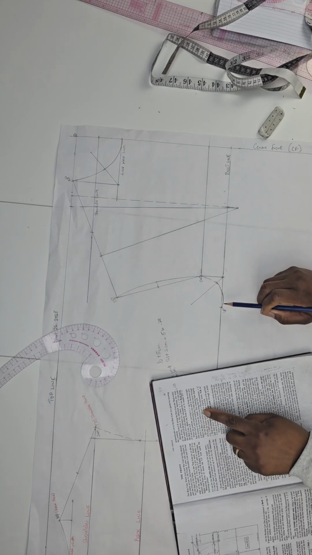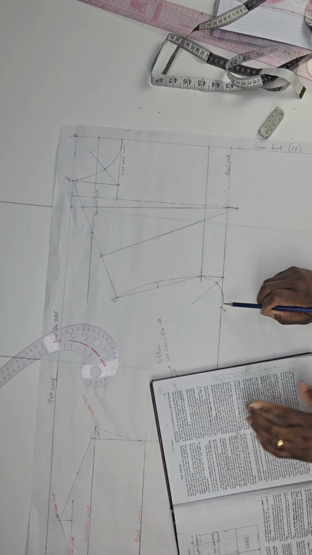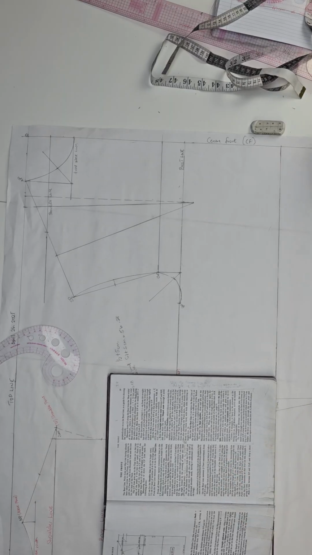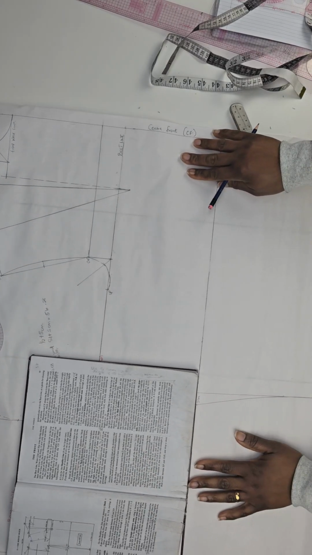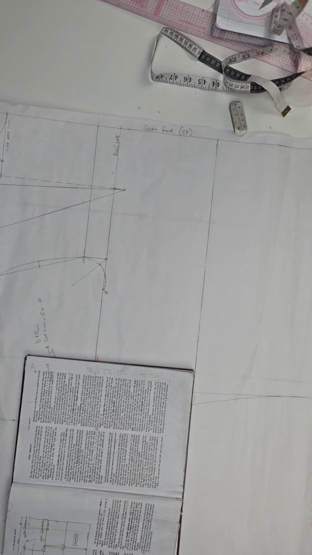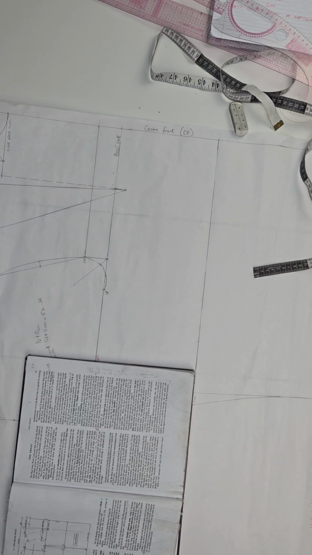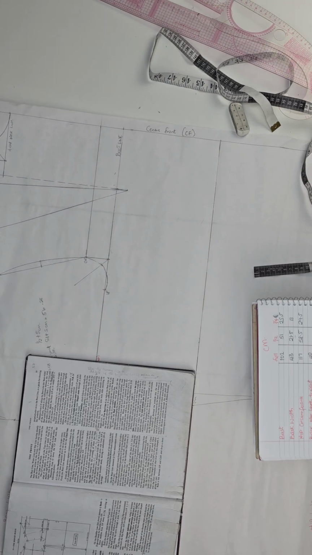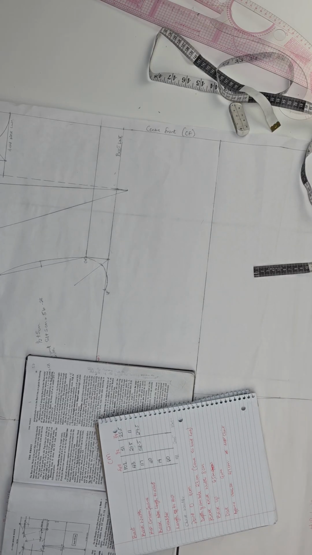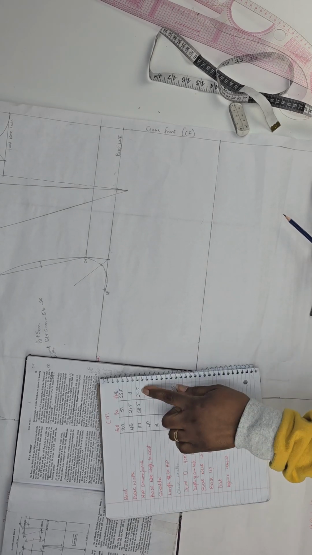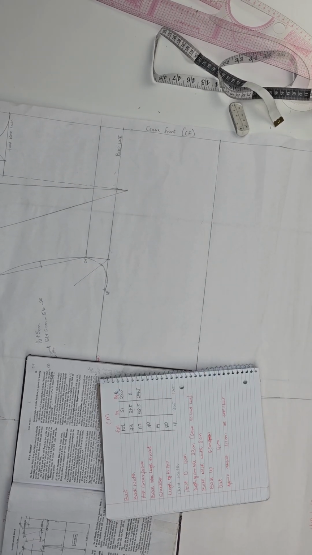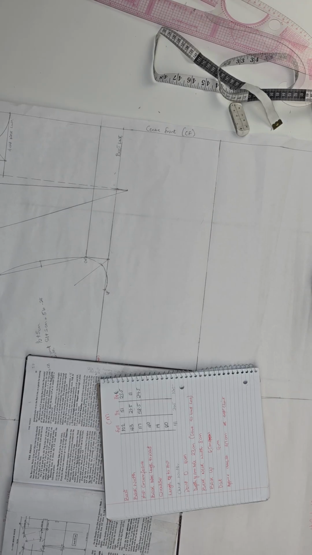Okay, on the hip line, mark quarter hip measurement plus 3 centimeters. I said when we're drafting the back, you can ignore the 3 centimeters. If you're doing something free, then put the 3 centimeters. If you want it fitted on your body, please ignore the 3 centimeters. So our quarter hip is 29.5 centimeters. So we'll be coming to 29.5 here, 29.5 of the quarter hip.